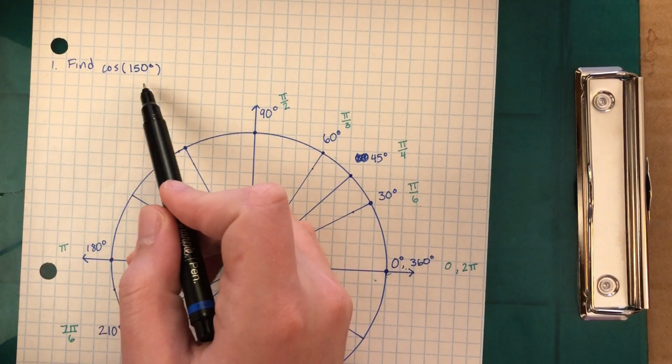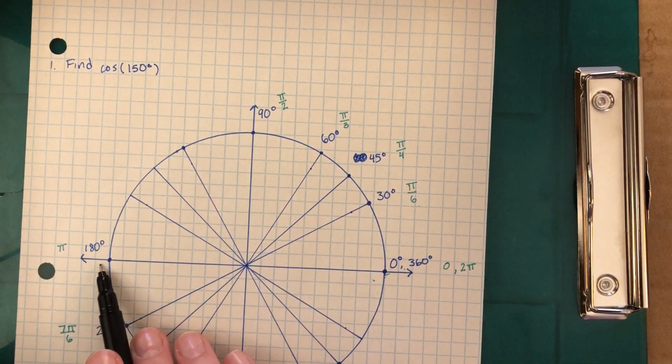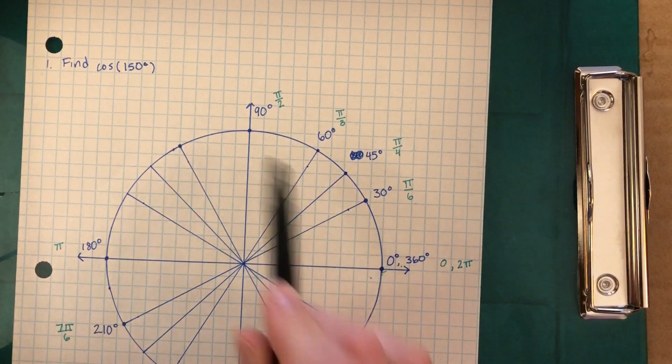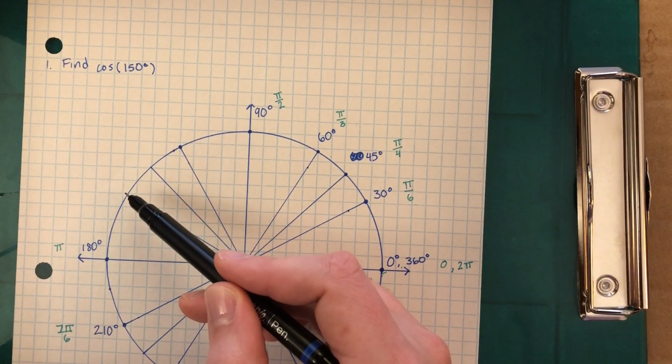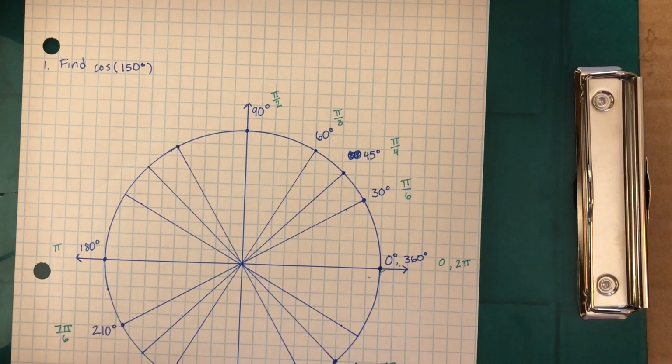So I would think of 150 degrees as being 180 minus 30. So we're going to 180 and then we're going 30 backwards. That's going to take me to 150.